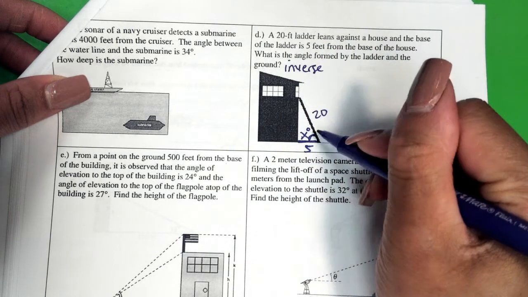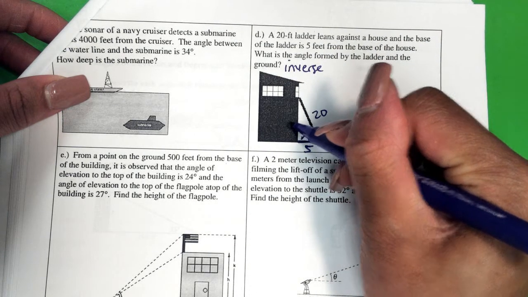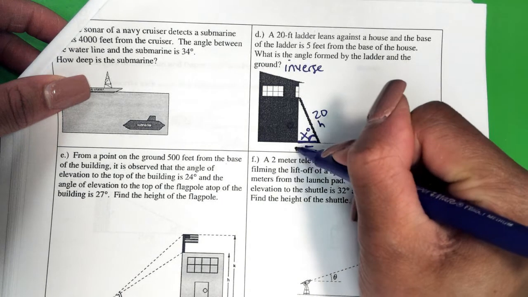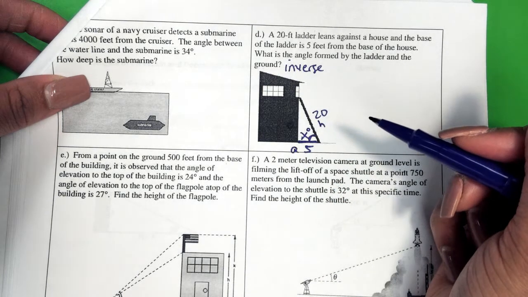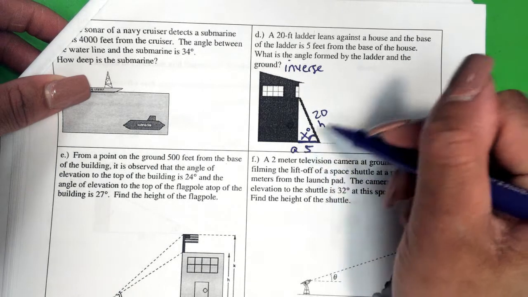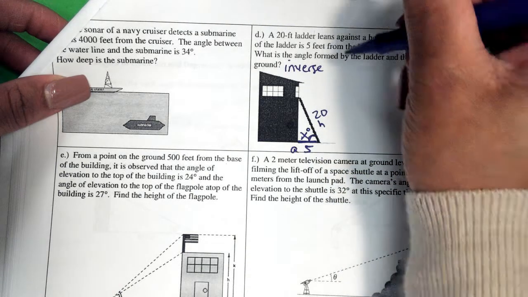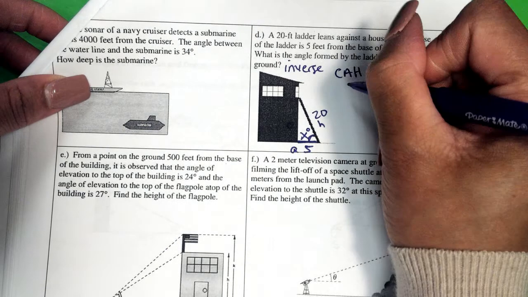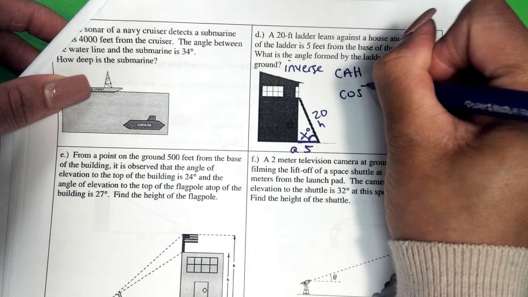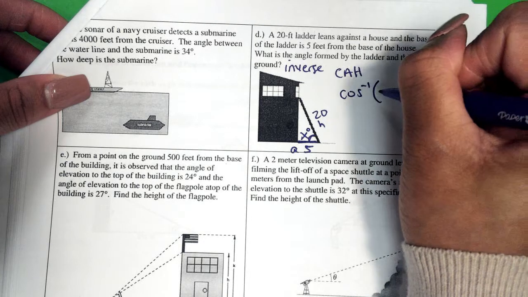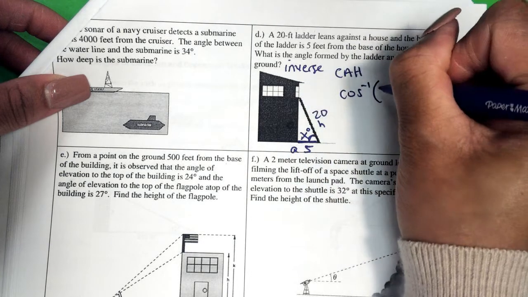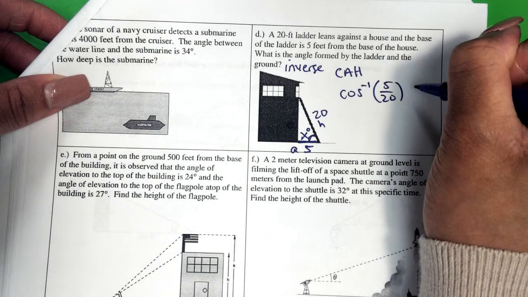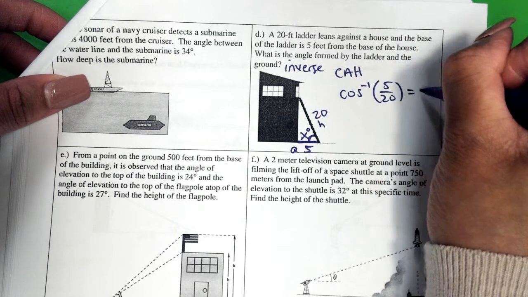So let's label our sides. And crossing that is O. It's really dark on that side. And then I have my hypotenuse, and adjacent is 5. So the only one that has A and H together is cosine, but I'm looking for an angle, so I'm using inverse cosine, and then I have adjacent 5 all over 20, to equal X amount of degrees.